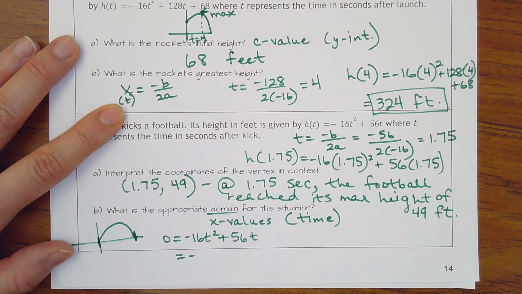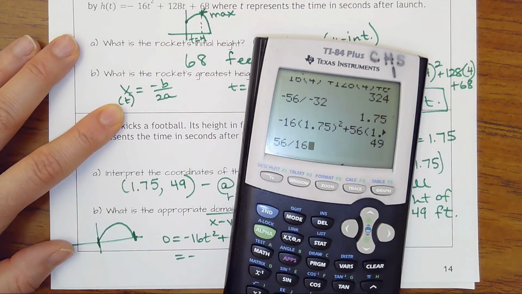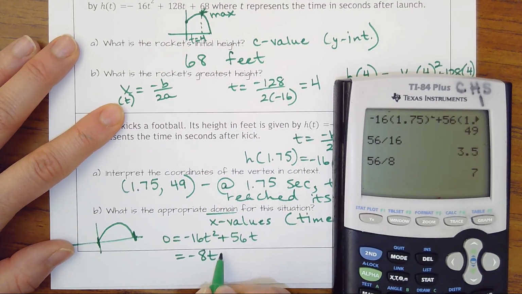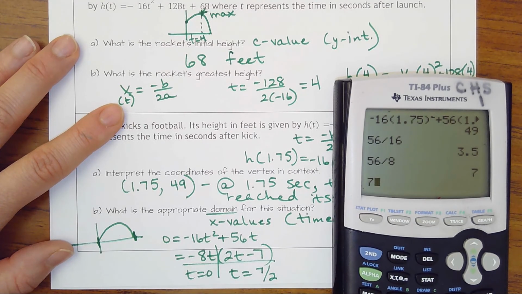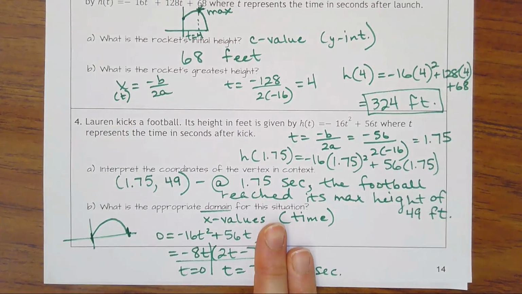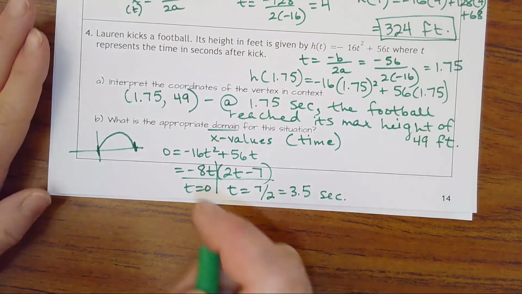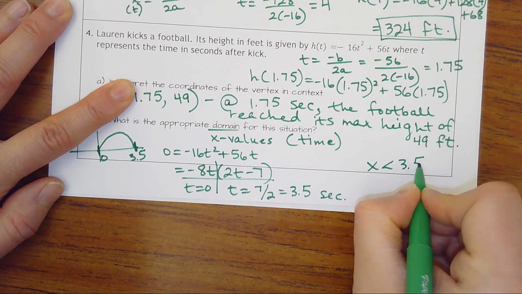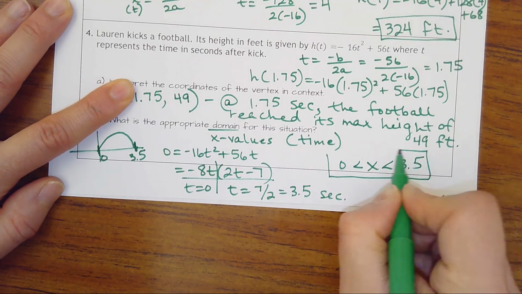Take out a negative. I'm sure 56 does not divide by 16. Does 56 divide by 8? Yeah, because it's 7. So I can take out a negative 8t to be left with 2t minus 7. Solve them. That's t is 0, and t is positive 7 halves. And 7 divided by 2 is 3.5 seconds. So the domain exists from 0 to 3.5. So x is in the middle: it's less than 3.5 and greater than 0. And that's it.